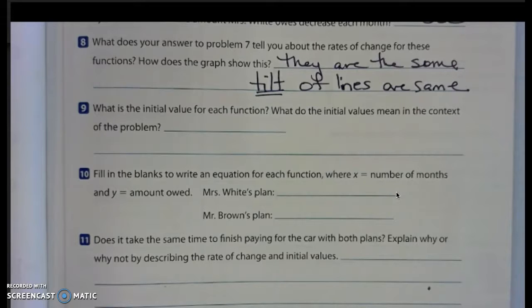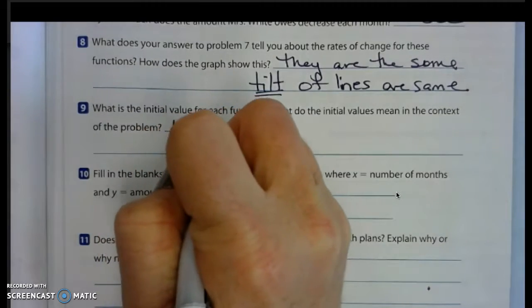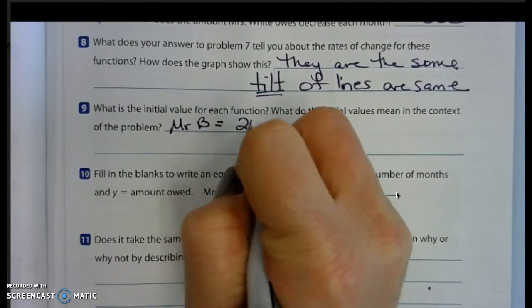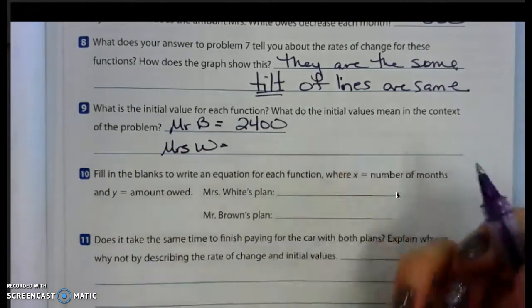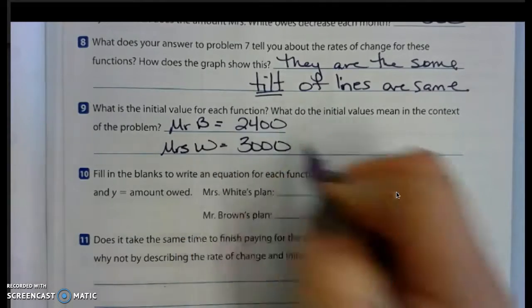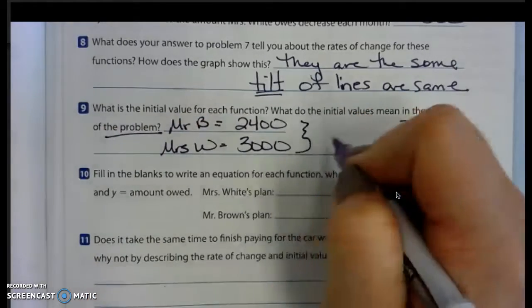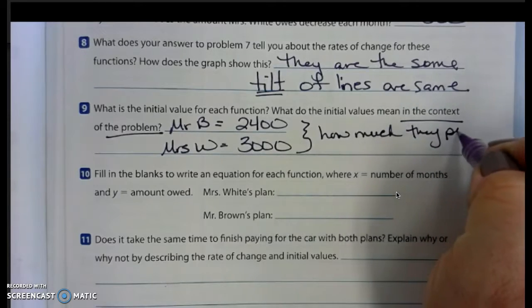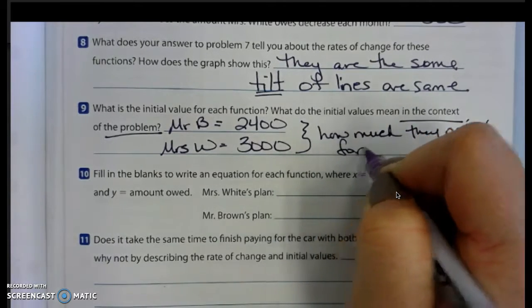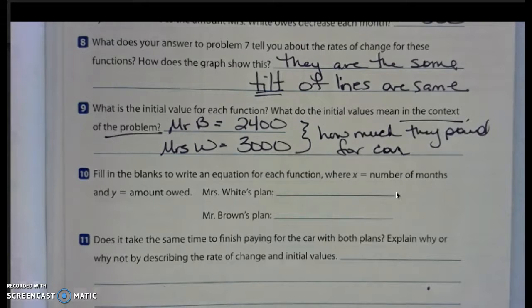Number 9, what is the initial value for each function? What do the initial values mean in the context of the problem? Okay, Mr. Brown, Mr. B, his initial value was $2,400. Mrs. White, Miss W, her initial value was $3,000. And what does it mean in the context of the problem? It's how much they paid for the car. Or it's how much they borrowed to buy the car. It was the cost of the car.